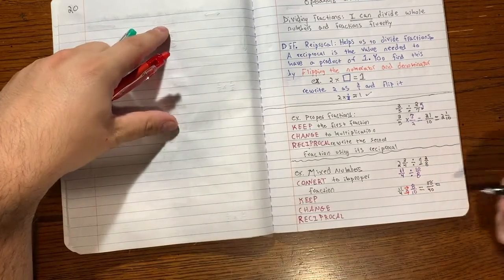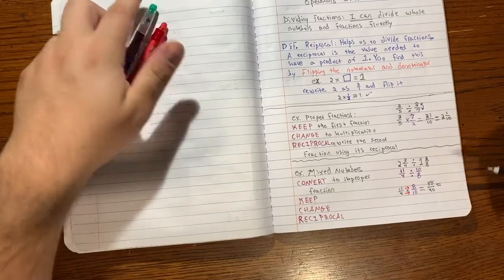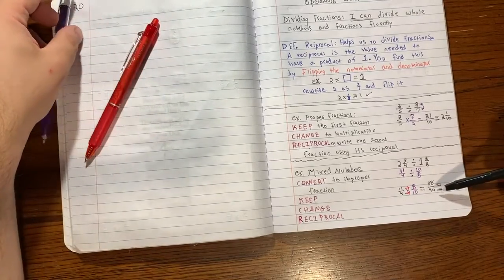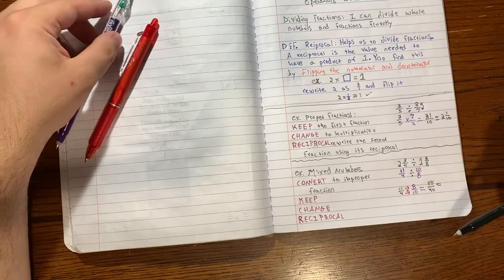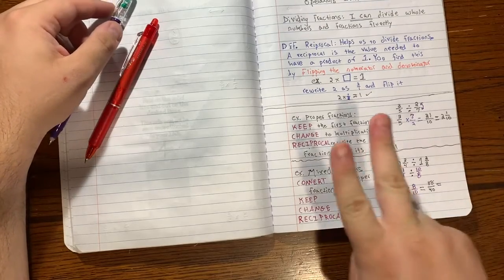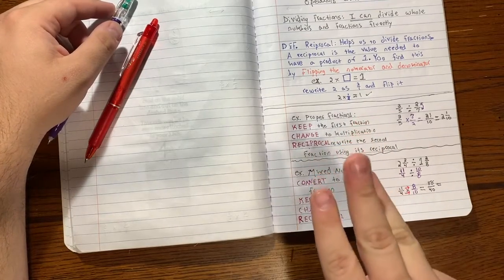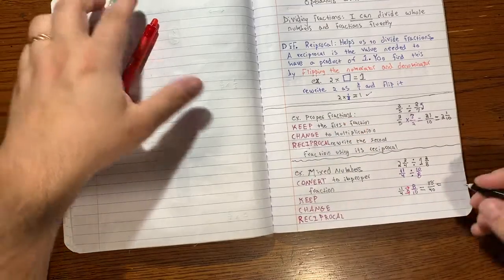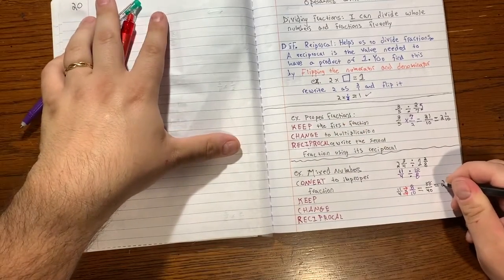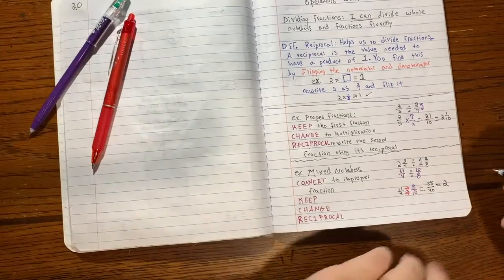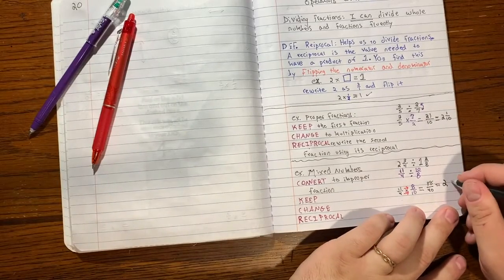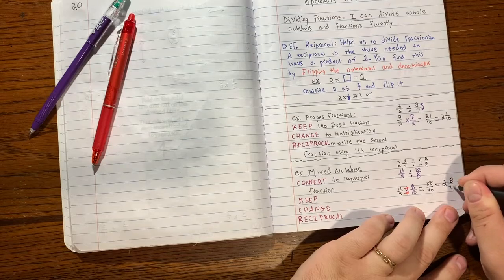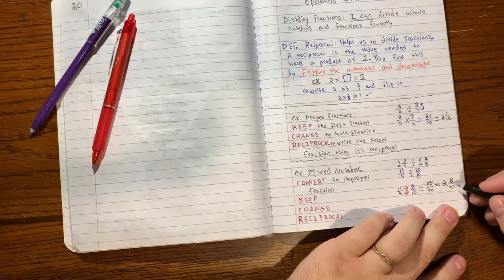Now, let's change that to a mixed number. So 40 goes into 88. Let's see, 40, and then 80, and then it would be 120, so it only goes in twice. And then that's 80, so we'd have 8 left. And I can further reduce this.